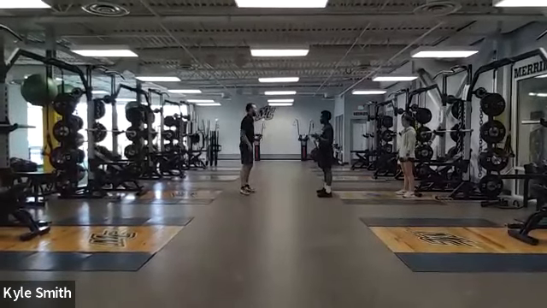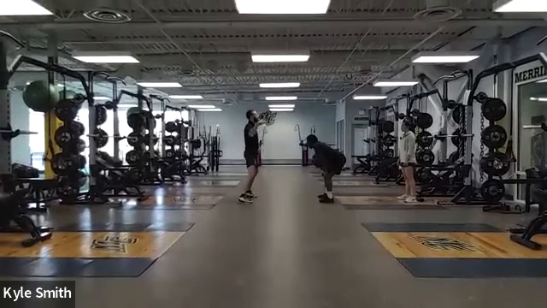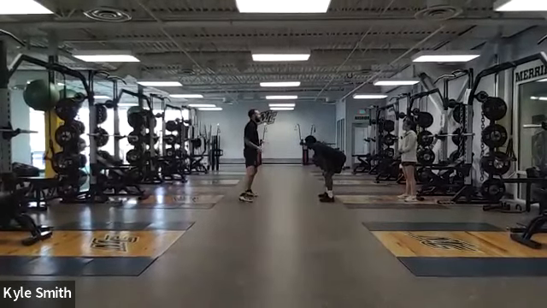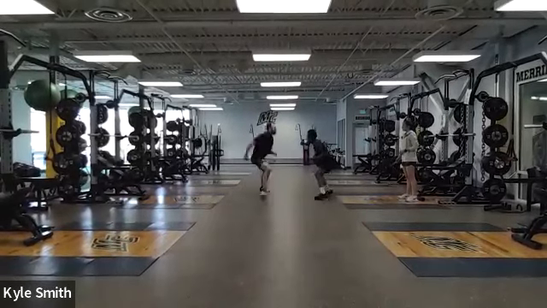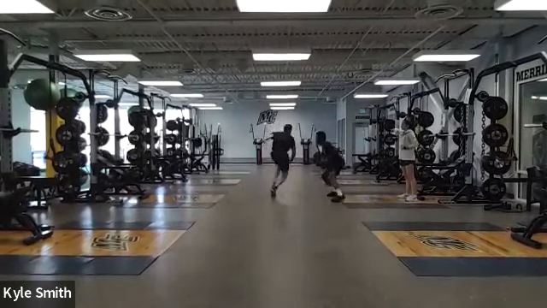So let's see how quick Trevor's feet are here. Coach, I need it. Let's get it. 3, 2, 1, go. Give me about 4, 5, 6 cuts, and then give me direction for points. 3, 2, 1, go. Go, Trev.